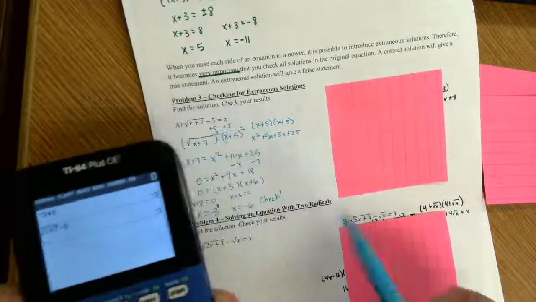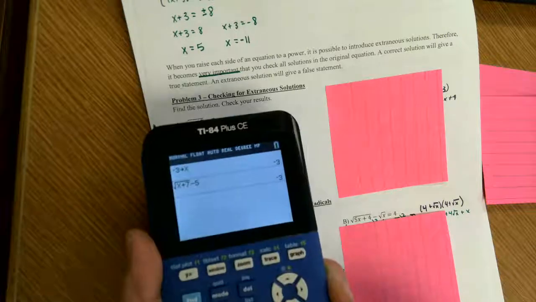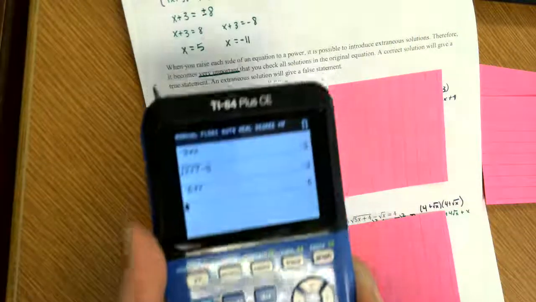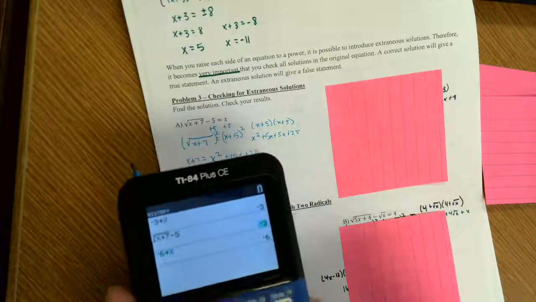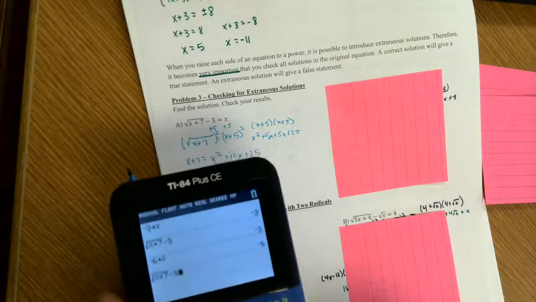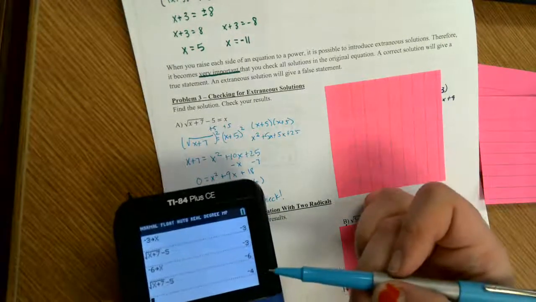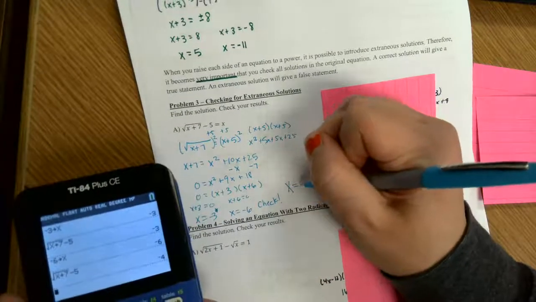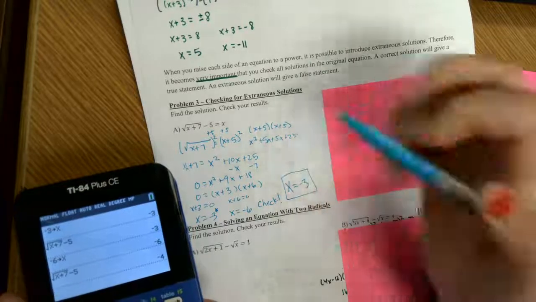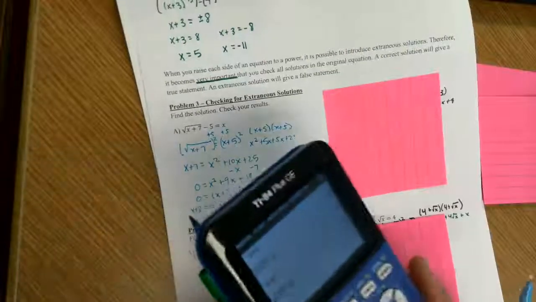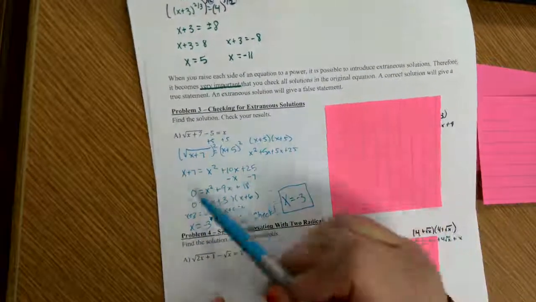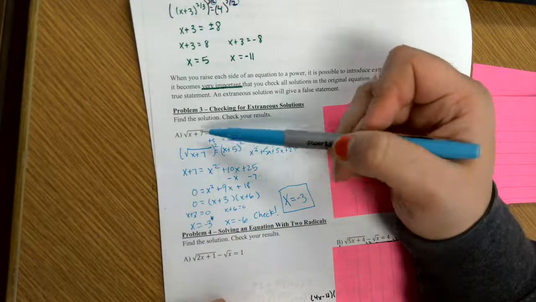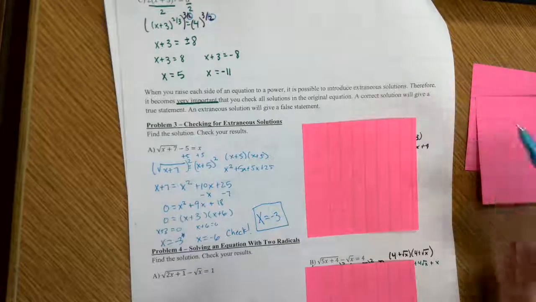Now I'm going to do the same thing, except I'm going to store my -6. So -6 store x. And now I'm going to arrow up. Now this should also be equal to -6. This one's equal to -4. That one does not work. So my only answer would be x equals -3. That's my only answer here. -6 is extraneous, meaning yes, mathematically it is correct. However, when you plug it back into the original equation, because there's 2 different x's, it doesn't actually work.